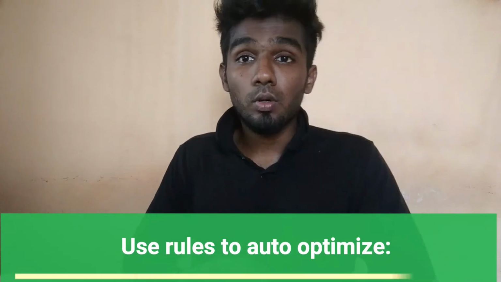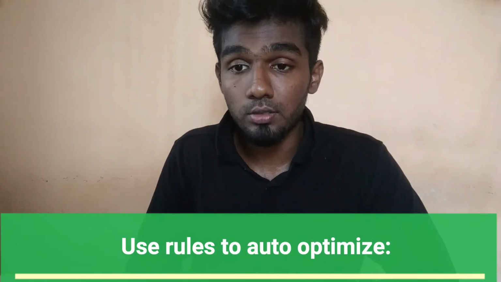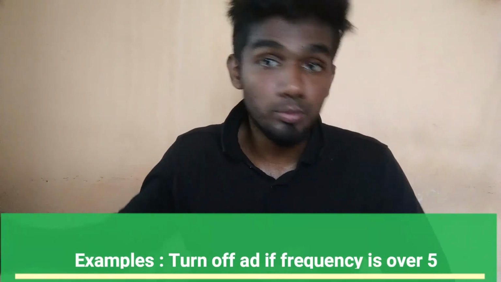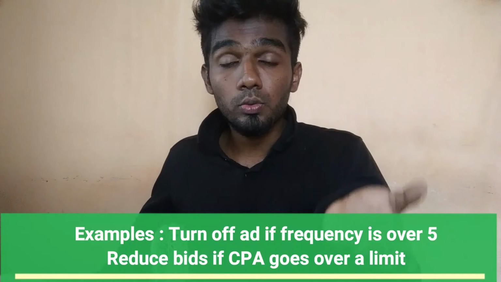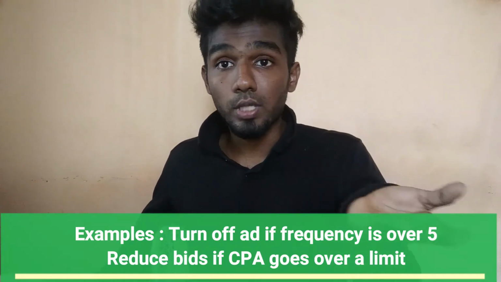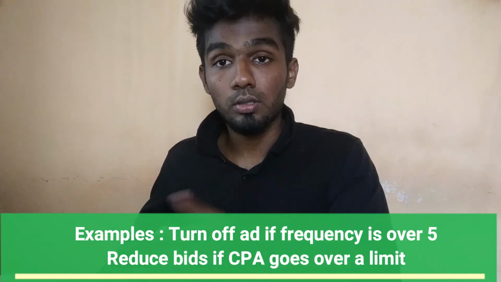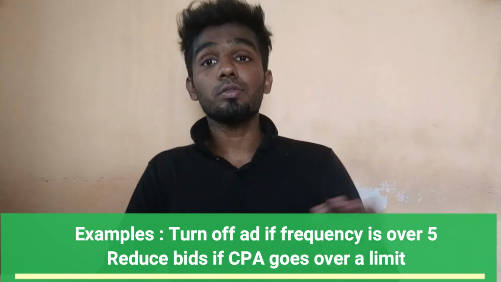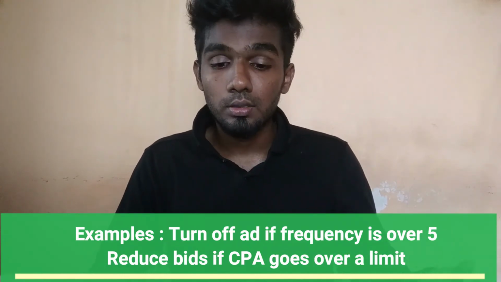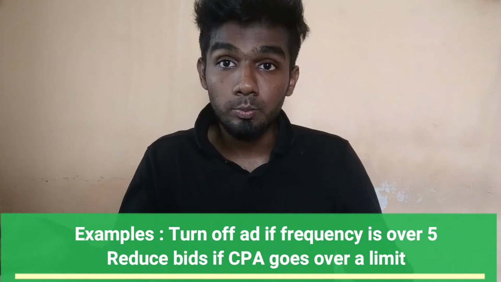Also, there is something called rules which you can use to auto optimize if you don't have enough time to optimize your ads. What rules do is, I'll give you an example. We were talking about frequency, right? So you can create a rule in such a way that if the frequency goes above 4 or above 5, you can turn off the ads automatically. Turn off those ad copies automatically. So what it does is you can save money. There are a lot of ways in which you can use rules, and you can just go through the Facebook Ads Manager to actually experiment with it.